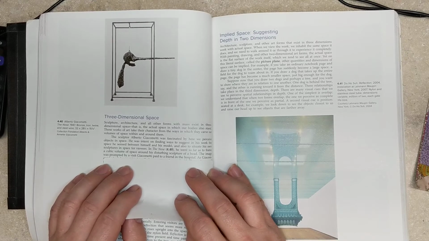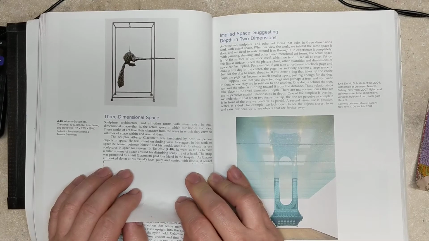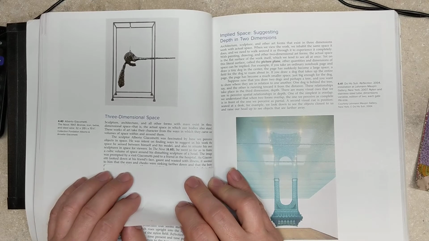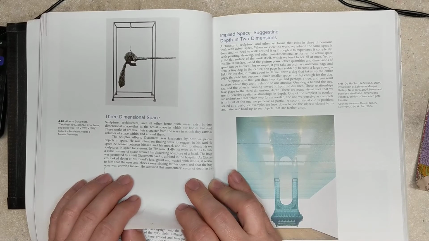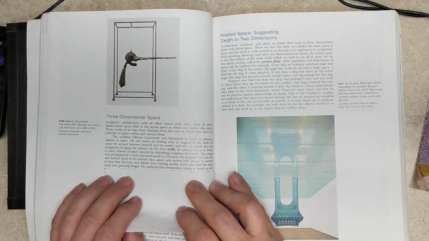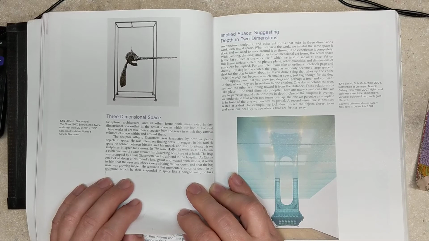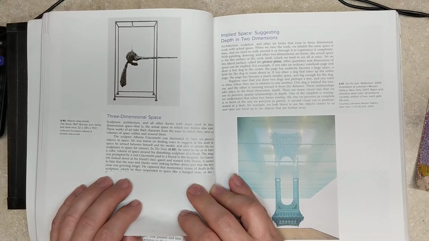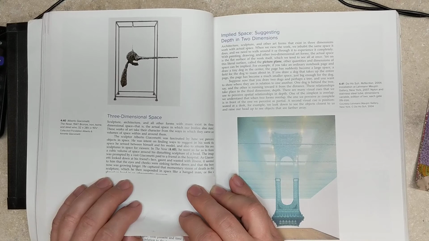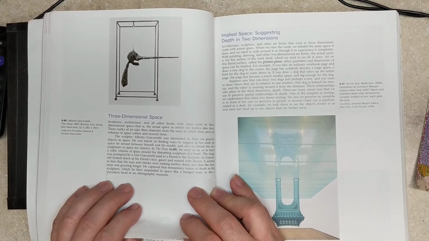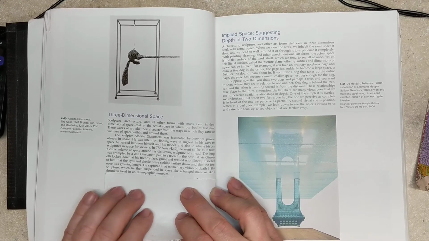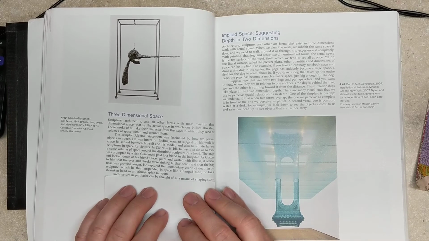The image was prompted by a visit Giacometti paid to a friend in the hospital. As Giacometti looked down at his friend's face, gaunt and washed with illness, it seemed to him that the eyes and cheeks were sinking farther down, and that the bony nose was growing longer. He captured that momentary vision of death in this sculpture, which he has suspended in space like a hanged man, or like a shrunken head in an ethnographic museum.